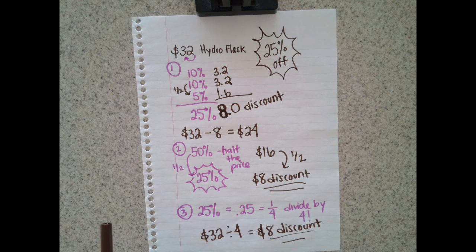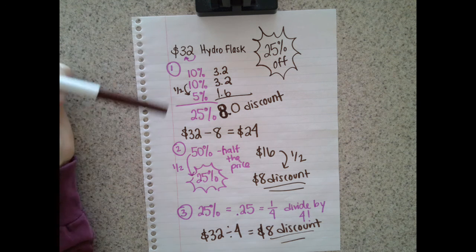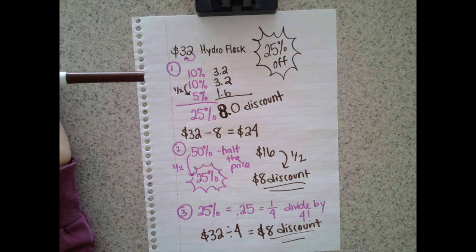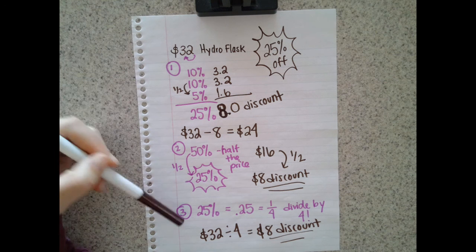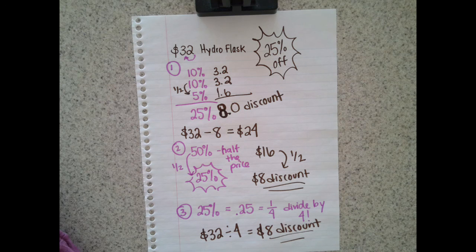Again, on your homework today, the purpose of these lessons is for you to be able to figure out discounts and sale price mentally in your head without having to pull out a calculator or without having to carry around a paper and pencil while you're shopping. But even though you don't need to do work to figure out these problems, it should be mental. I do want to see some work just to know what's going on in your head. I'm curious to see which method you guys choose to figure out discount and sale price. So do show some work so I know what's going on in your head.